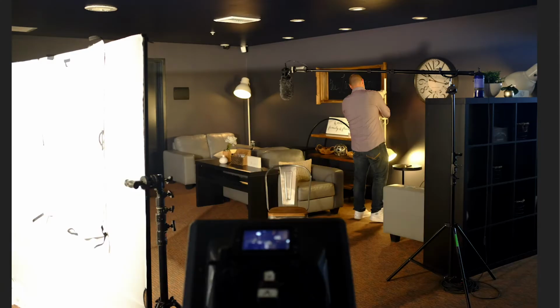So this is our setup here, and as you can see, we just have a key light over here to the left, and we have no fill light over here.